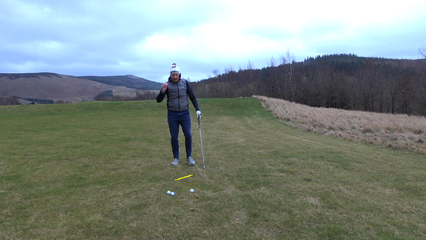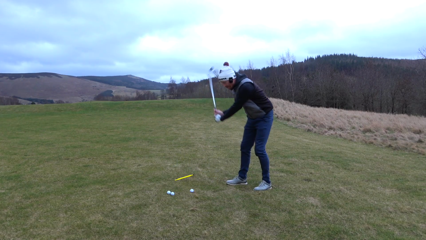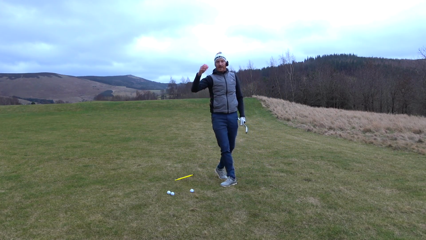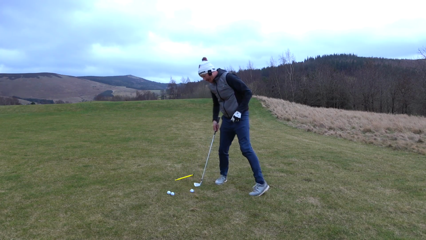So another way to think of this is people come down or come inwards because they want to hit ball then turf, so they get steep on it. We don't hit down at the golf ball, we hit out towards the golf ball. There's a massive difference there. And hitting out towards the golf ball changes angle of attack. Okay, it'll change path and angle of attack.